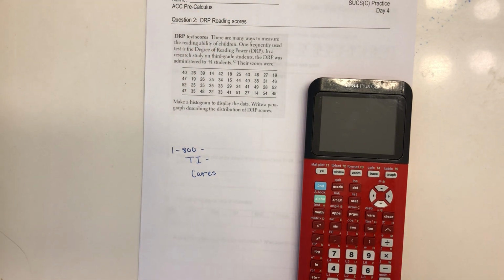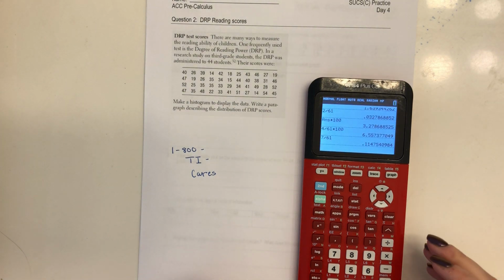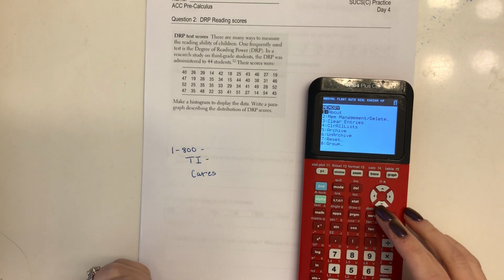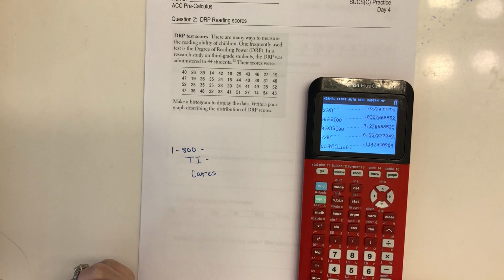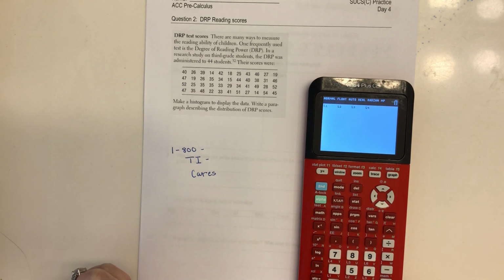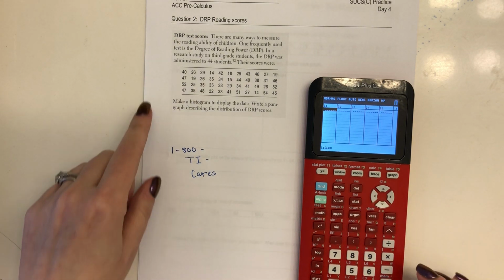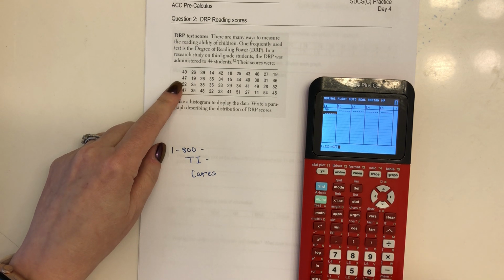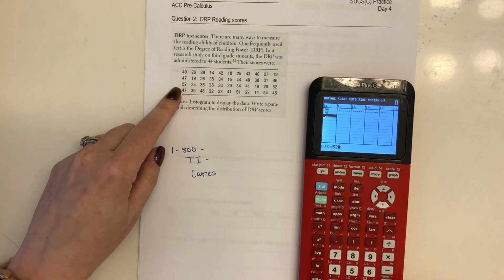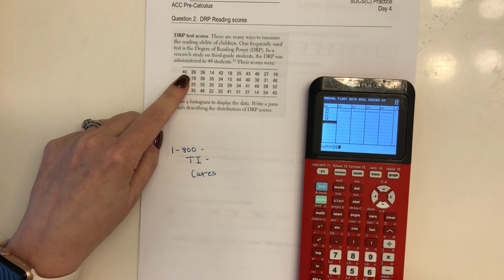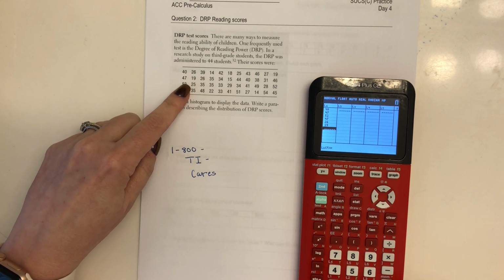But before we do that, it's been requested that I work out problem number 2 with you. So the first thing you want to do is go to your calculator and clear all your lists. That's number 4. Okay, so now that that's done, you're going to go into Stat and Edit. Go to L1, and you're just going to start typing in these numbers one at a time. I'm going to be typing them along with you, but you just type them at your own pace. You pause if you need to do that.